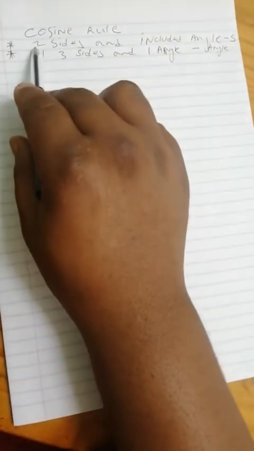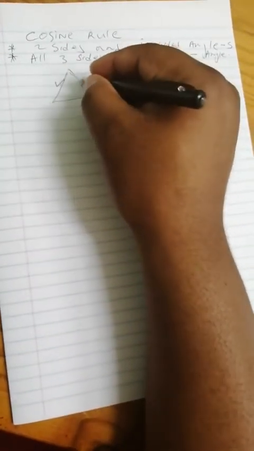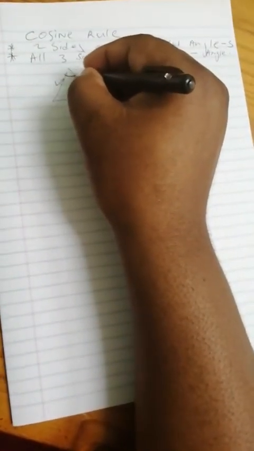Now let me explain what this means, especially this included angle. If you have a triangle, you have these two sides. The included angle will be the angle that is formed by those two sides that you know. So that is an included angle.